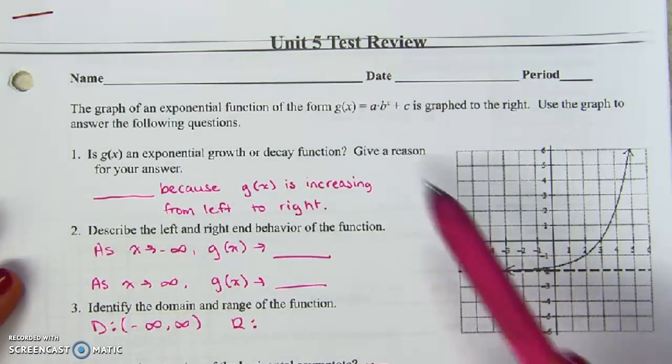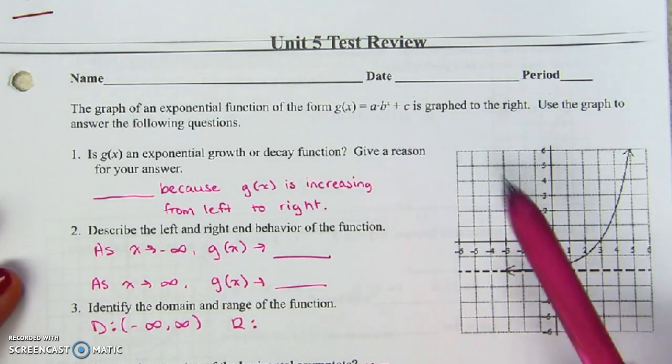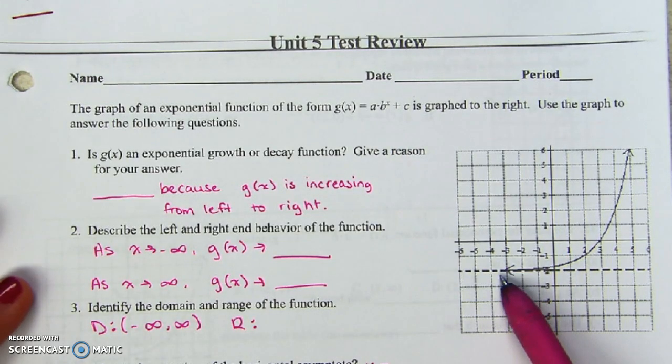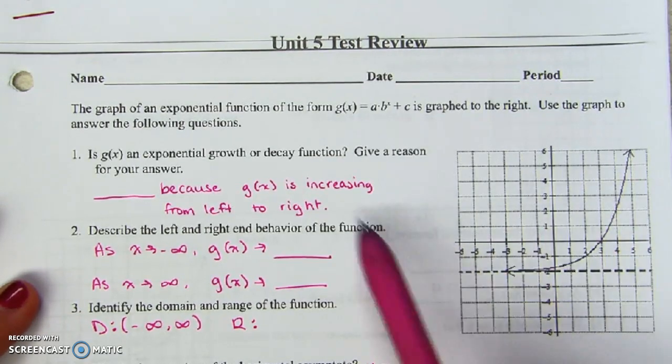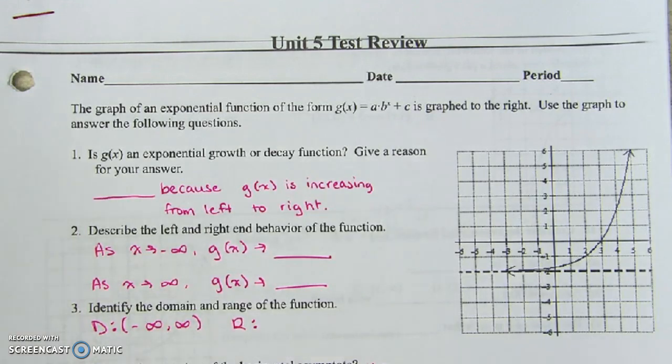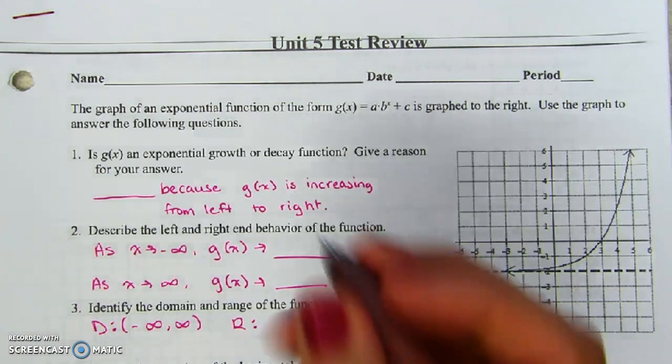We have a graph here. We don't know what the equation is. Maybe we'll have to find it. You ready? Is this graph increasing or decreasing? Since it's increasing from left to right, is it growth or decay? We're going to say it's growth.